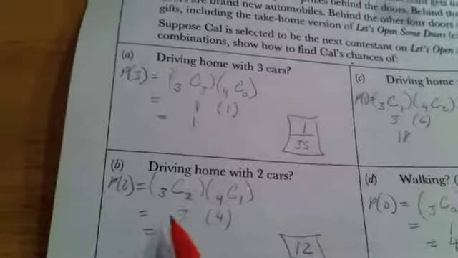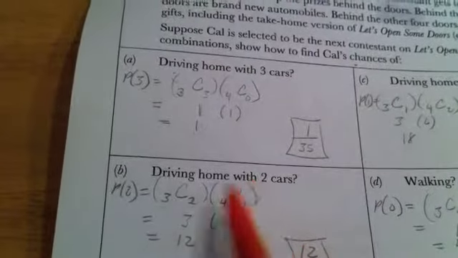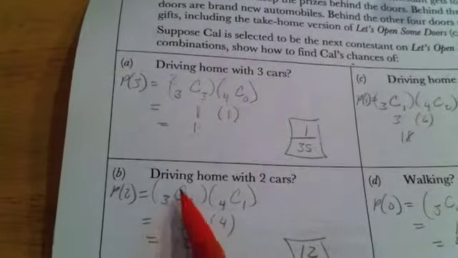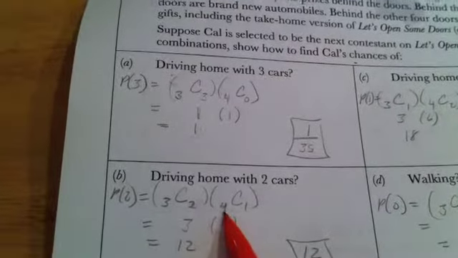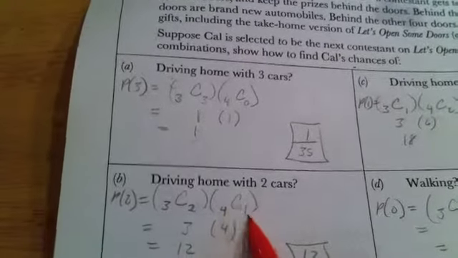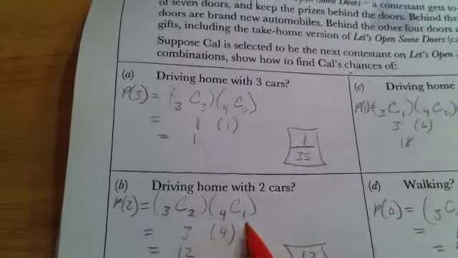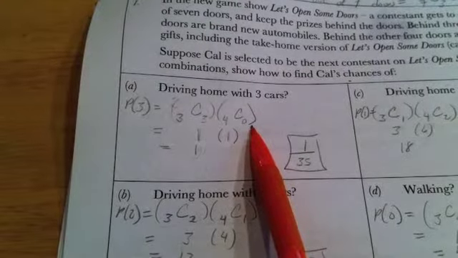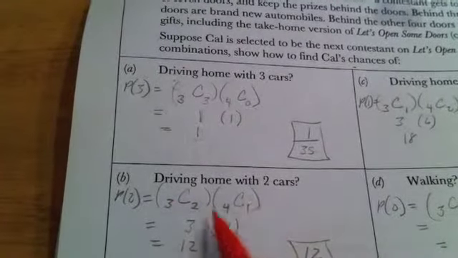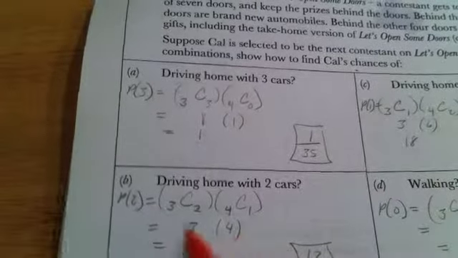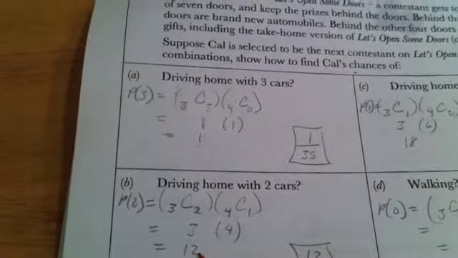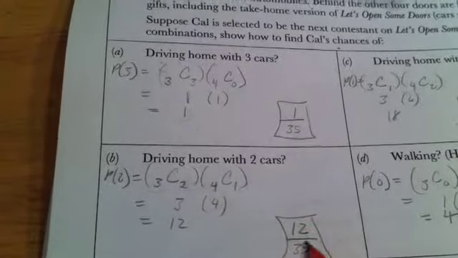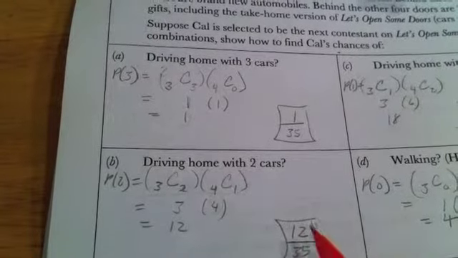Second guy, same feel. We want 2 cars, so we want 2 with a car and 1 without a car. There are 3 doors with a car, we want to choose 2 of those. And 4 doors without a car, we're just going to choose 1 of those. Choosing 3 total, the 2 plus the 1 add to 3, just like the 3 plus the 0 added up to 3 up there. Crank these out because you're a pro at that. This will give you 3, this will give you 4. Multiply those, total of 12 ways to get 2 cars. To make that a probability, 12 ways that we want out of 35 ways possible. So 12 out of 35.